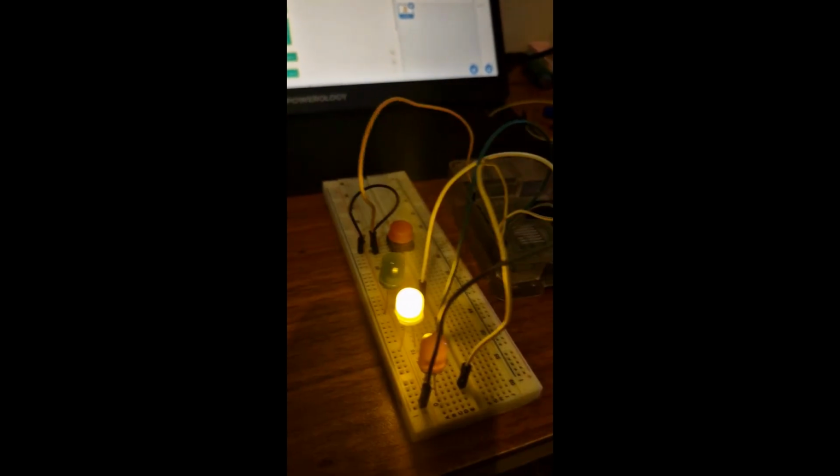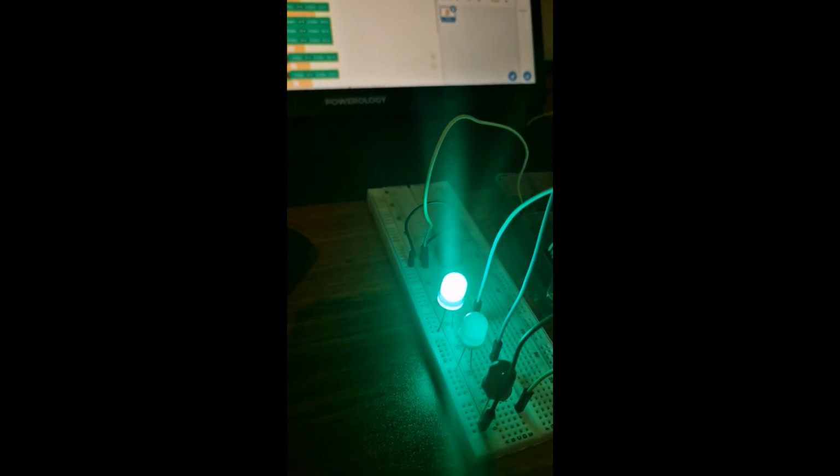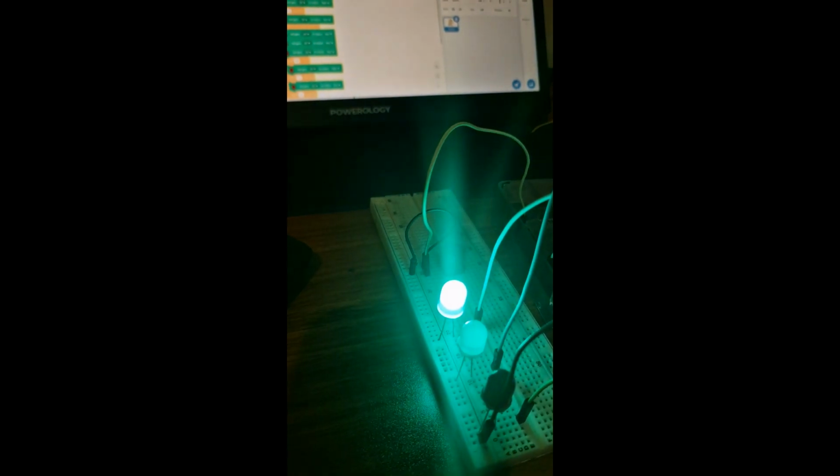So the main script is running. The red, then the orange, and then the green. The red and green light for 5 seconds, and the orange lights for 2 seconds, then the green.